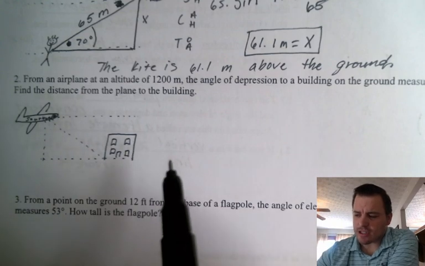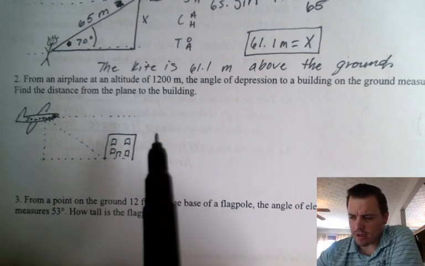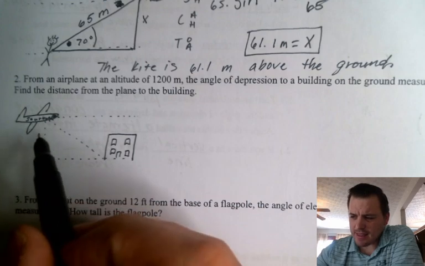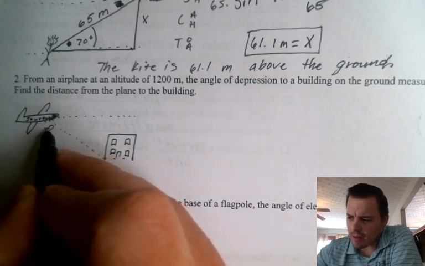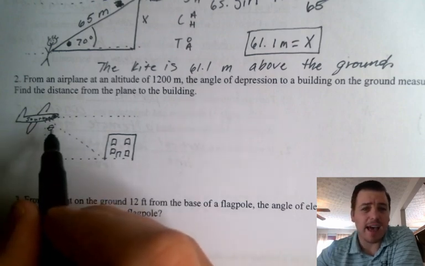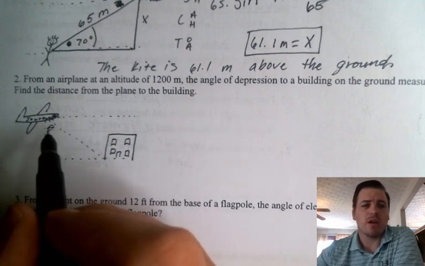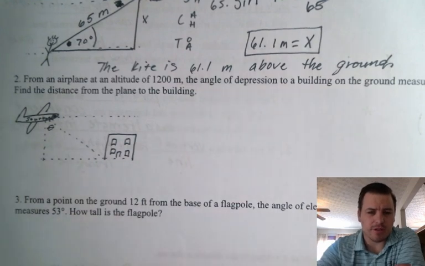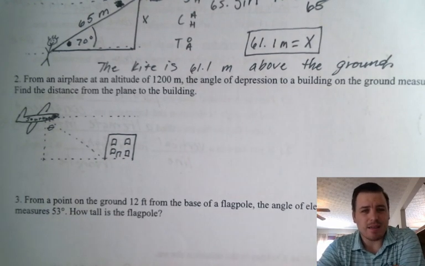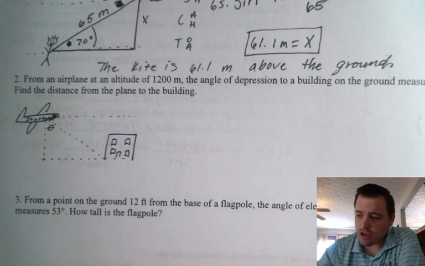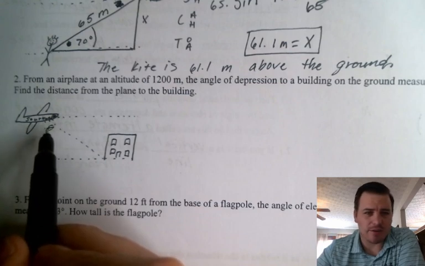Is this angle right here, we'll just call it angle theta, an angle of depression? Yes or no. Is that an angle of depression? And the answer to that is no, it's not.